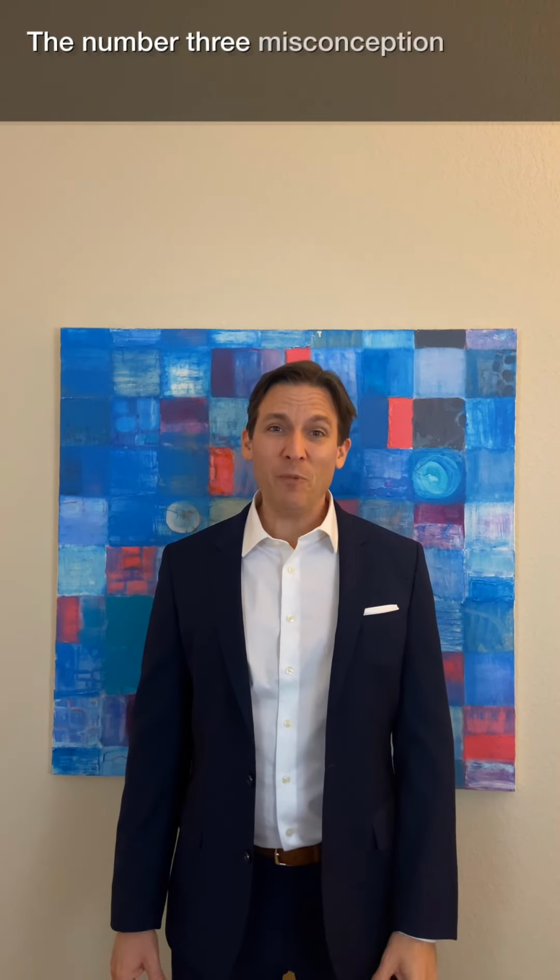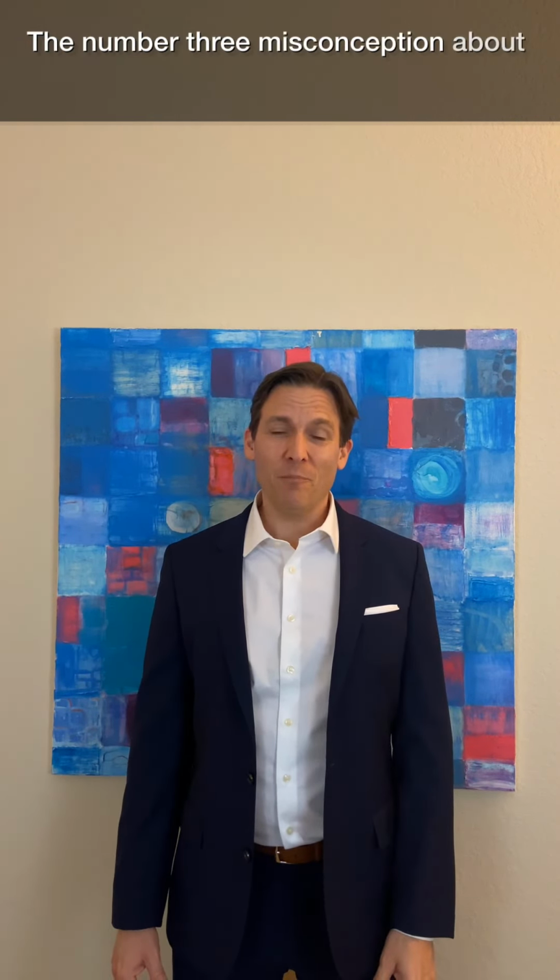The number 3 misconception about Rule 408 is thinking that the rule can be used to cover up evidence of commission of a crime. That is not the case. This is kind of a corollary to misconception number 4. Remember, I said that the rule does not prevent somebody from offering evidence of a statement for some other purpose. If that other purpose is to show that some crime was committed in the course of the settlement communication itself, then Rule 408 probably is not going to apply.